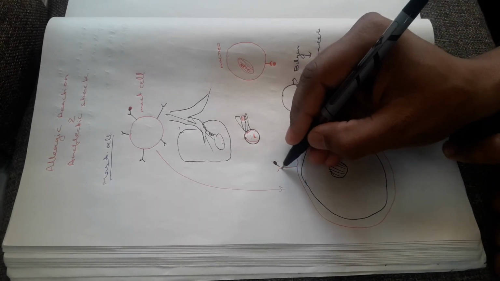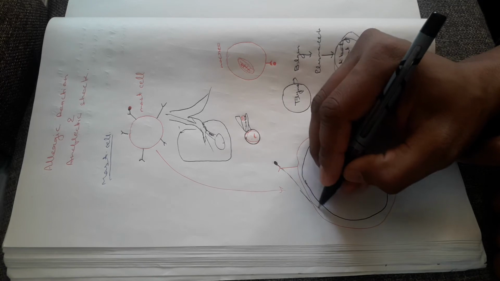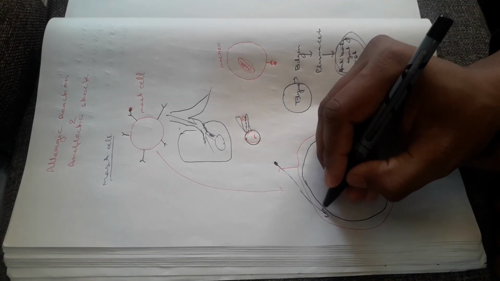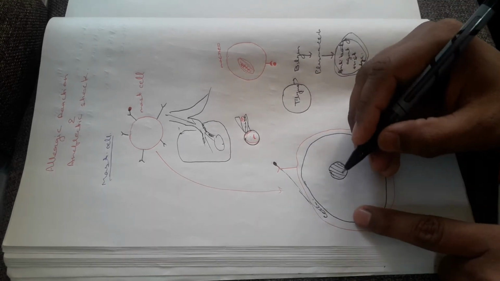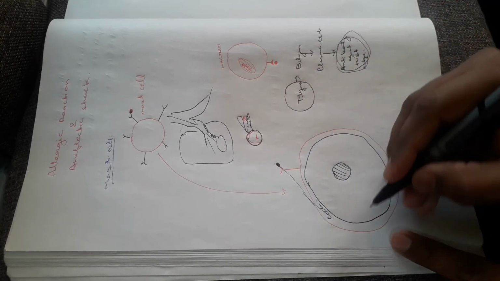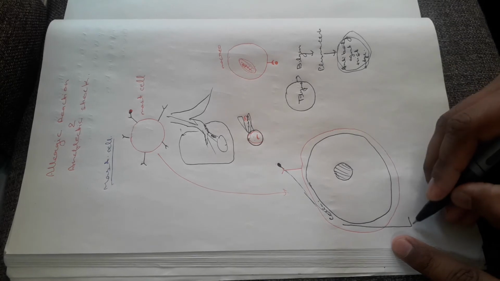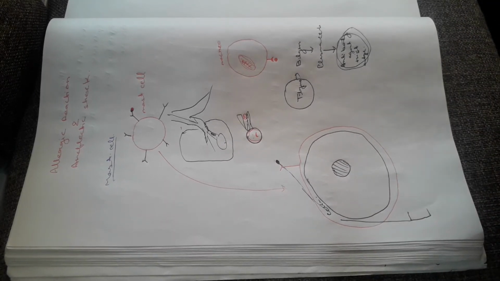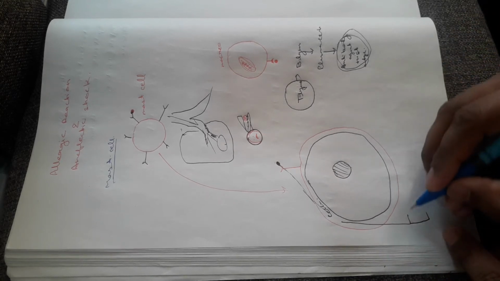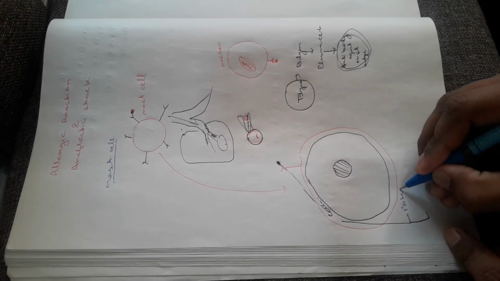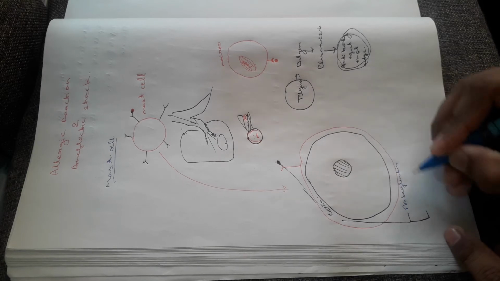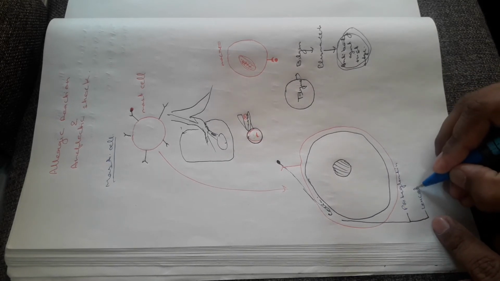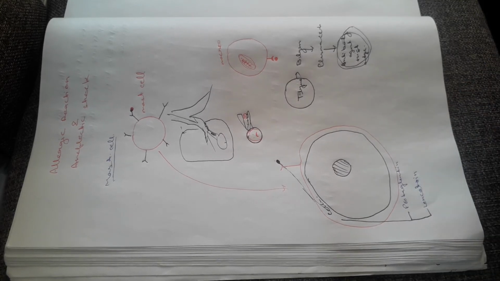First, signal goes to the cell membrane of the mast cell, and here the cell membrane of the mast cell produces two molecules. Number one is prostaglandin and number two is leukotriene.